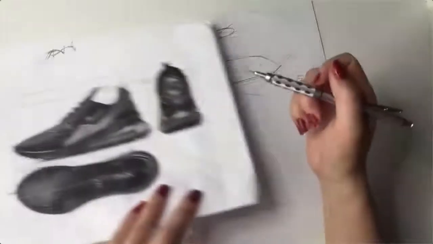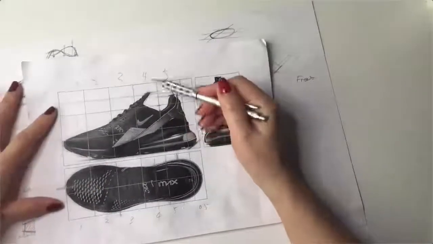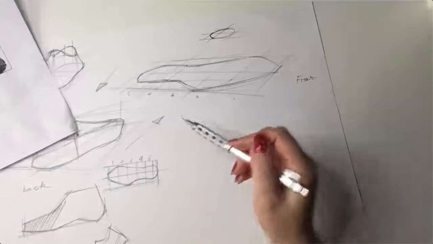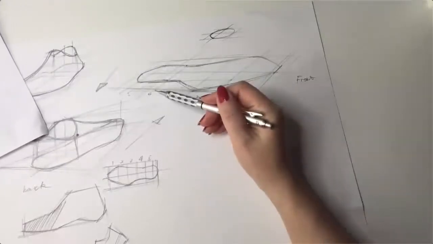All right. The highest point will be in the fourth grid, in the middle of the fourth grid. Then this will be the highest part.